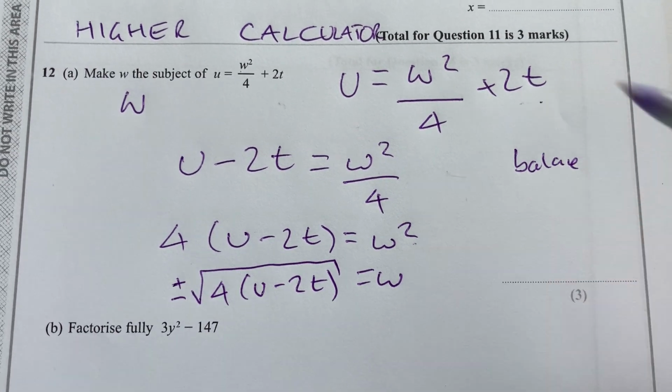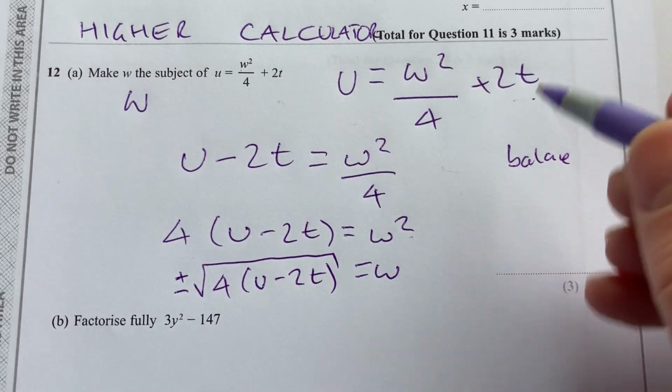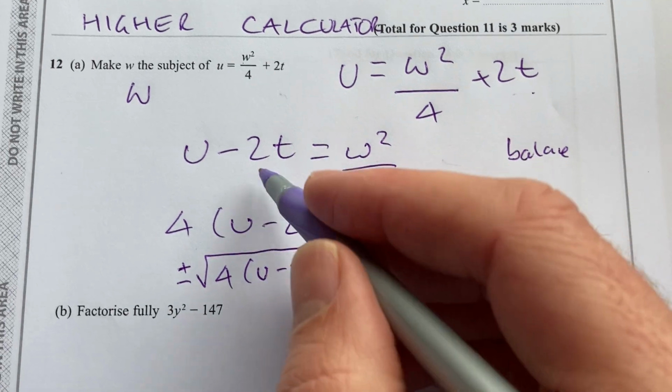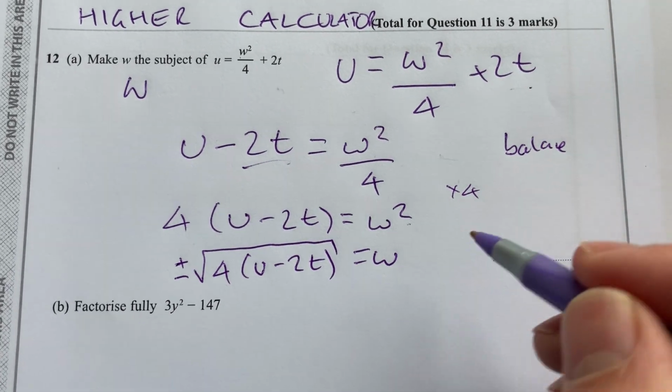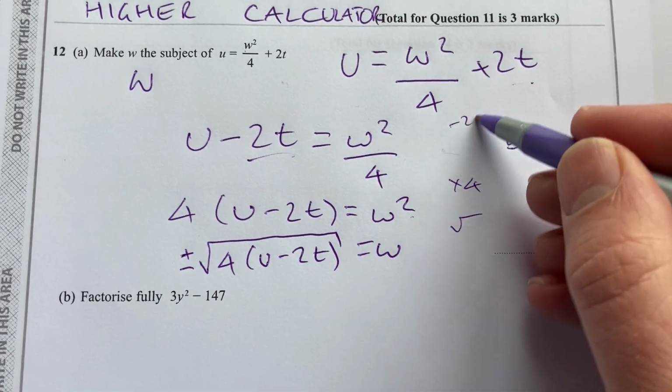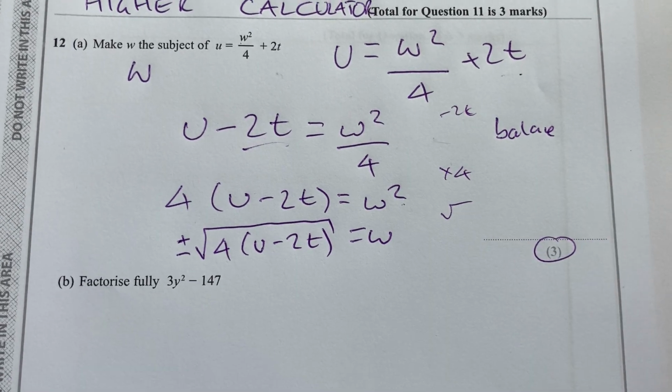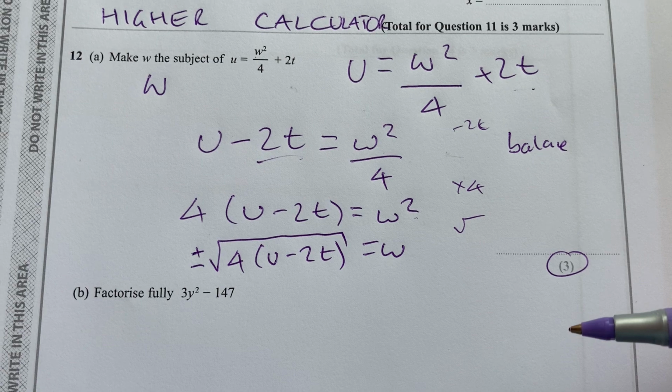Okay, so go through that again. First thing I did was subtract 2t on both sides. Then I multiplied by 4, and then I took the square root. And that should get us 3 marks because it's 3 steps.